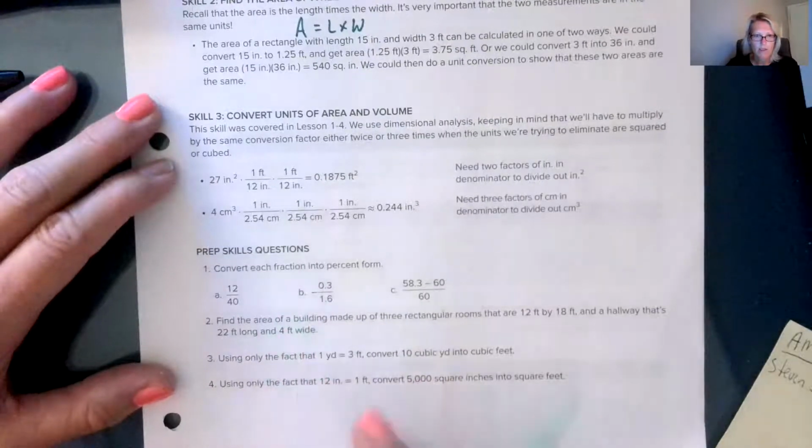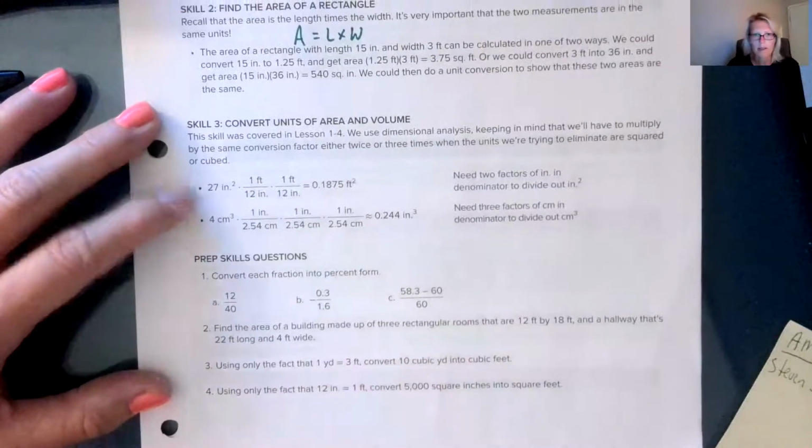And then here's some other questions that you could work on. Remember, the answers to the prep skills questions are at the back of the lesson.